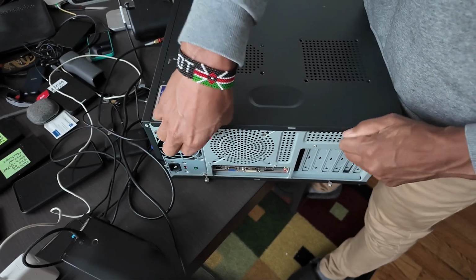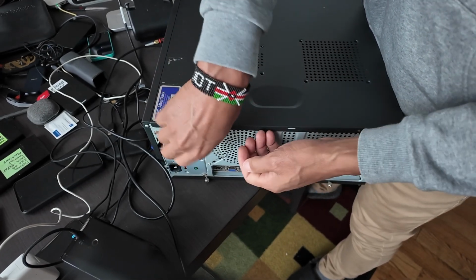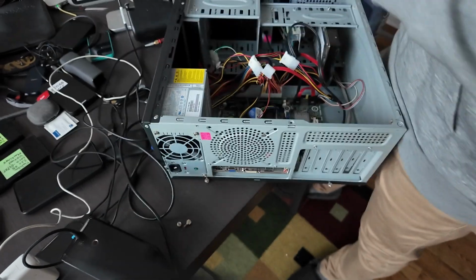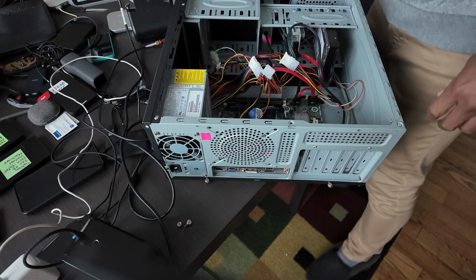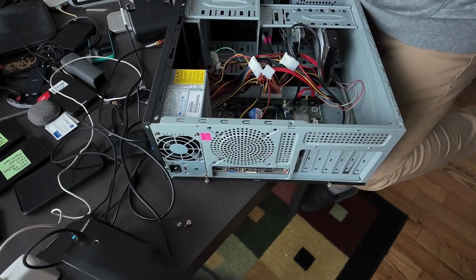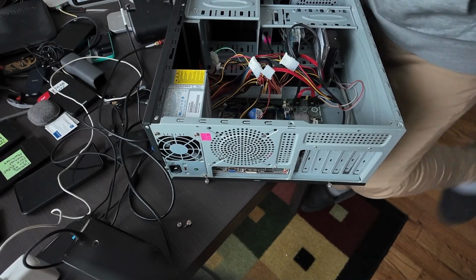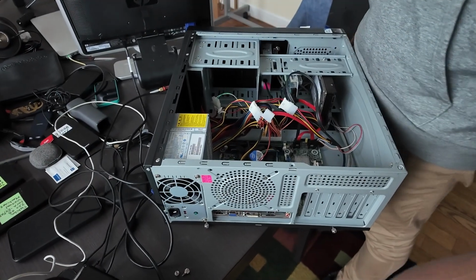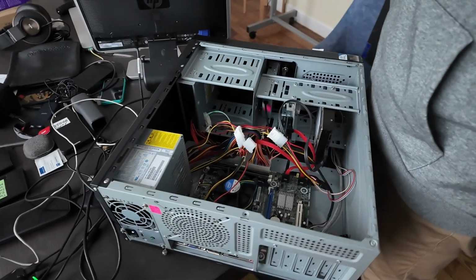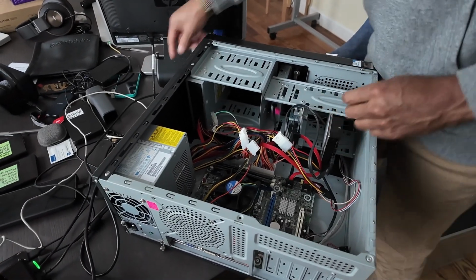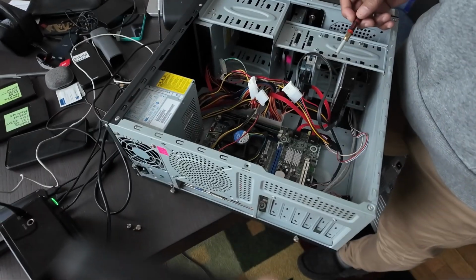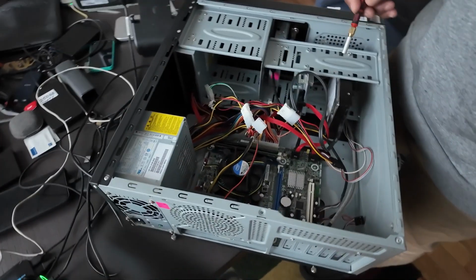So take these off. I'm going to show you guys how almost every computer works, just about. A computer basically takes about 4 main components. You got a motherboard, you got a hard drive, you got memory, and you got a processor. Even if you don't know what all that stuff is, I'm about to show you. So if you look down here into the computer, hopefully you guys can see that.